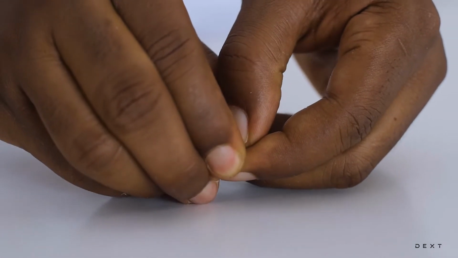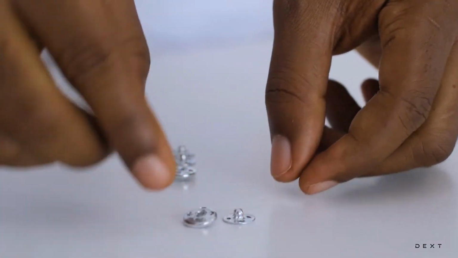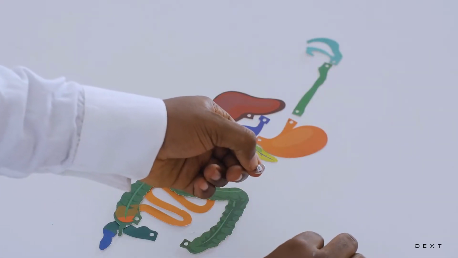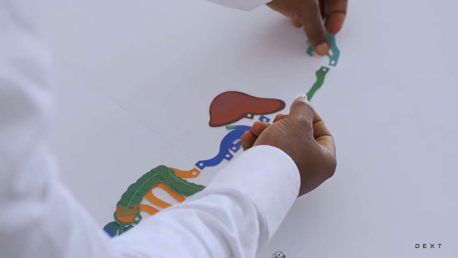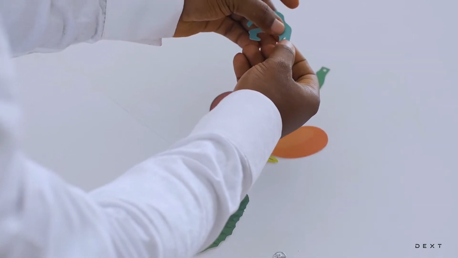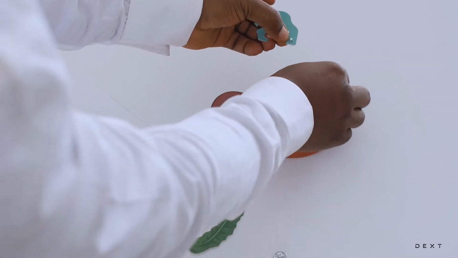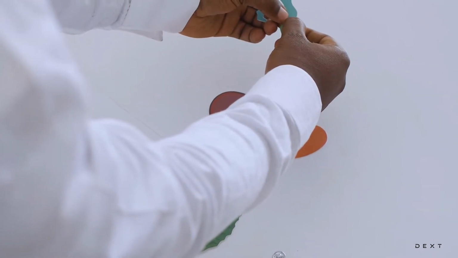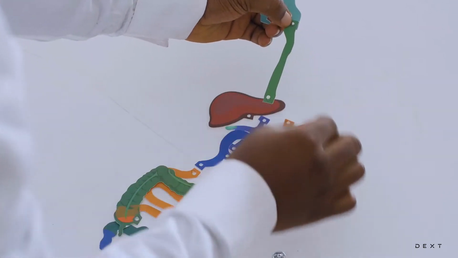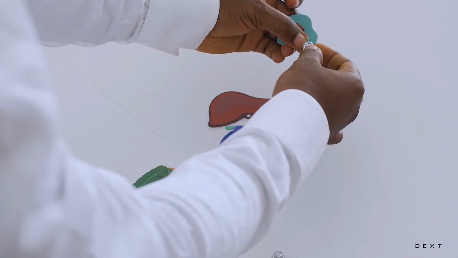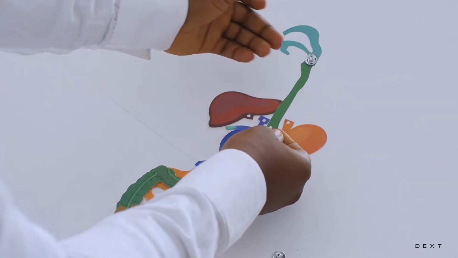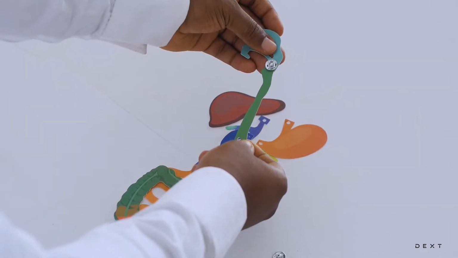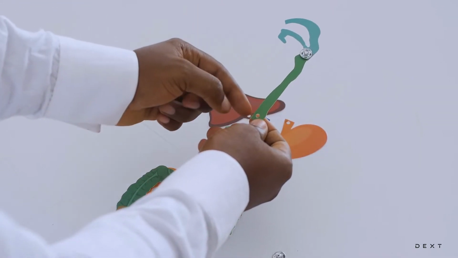So you can separate them back. So you have the ball and then you have the socket. And so to do the connection, you place the ball through the hole like this, and then you place the next part on top of it so that the ball is coming out this way, and then you put the socket on there to create a simple connection. So we have our mouth connected to our esophagus.